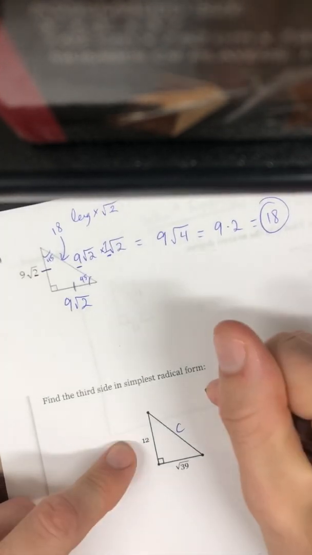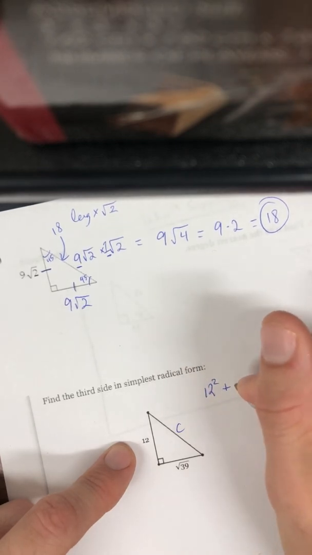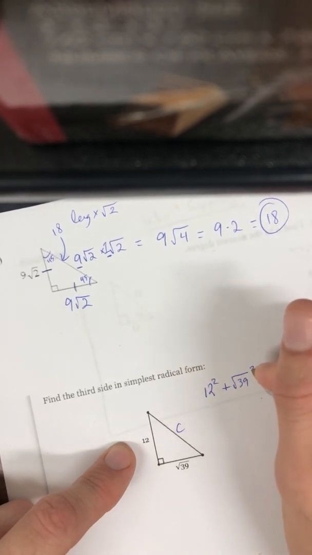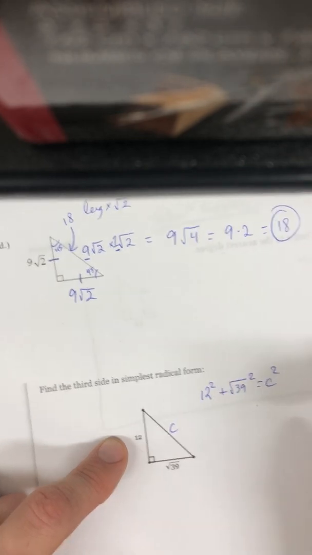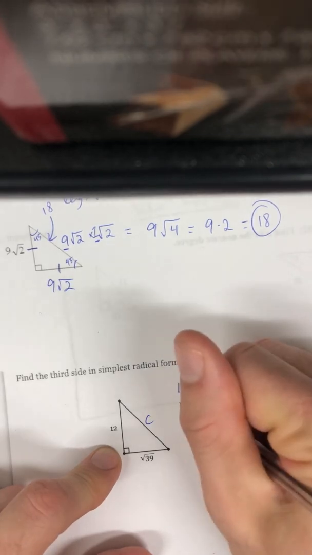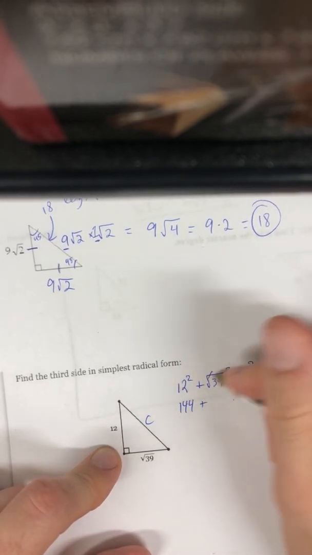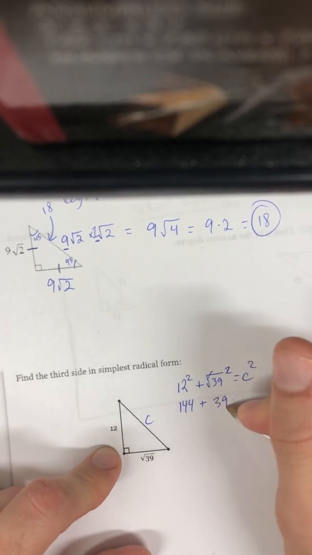So 12 squared plus square root 39 squared is equal to C squared. And then 12 squared is 144. The square root of 39 squared, it just cancels the square root, so it's just 39.